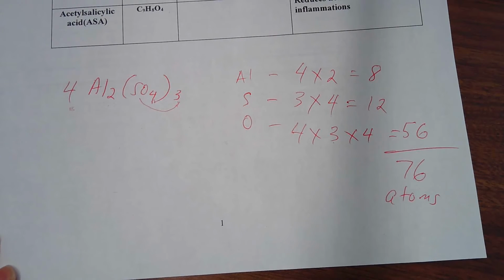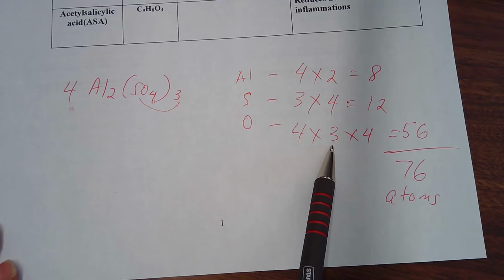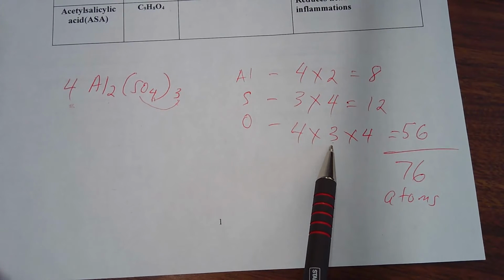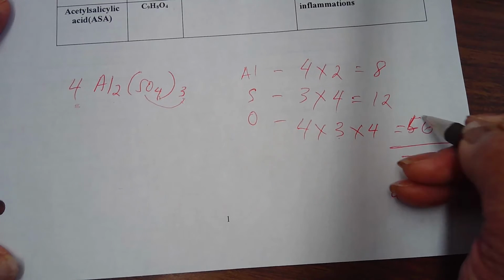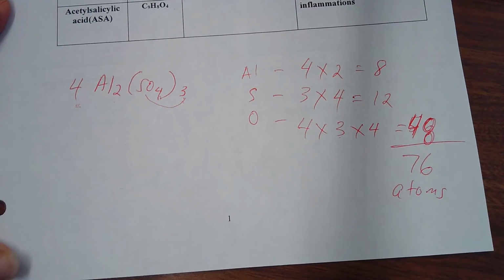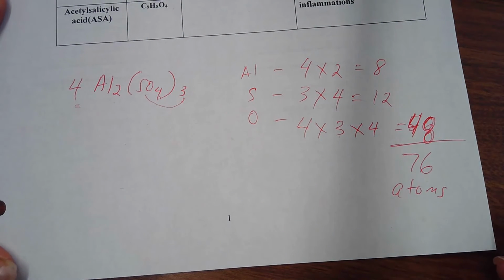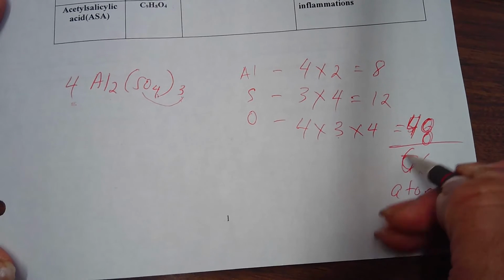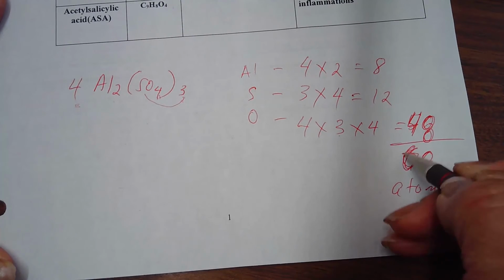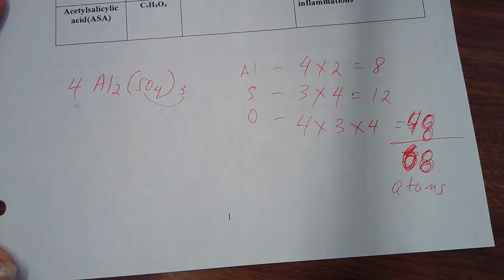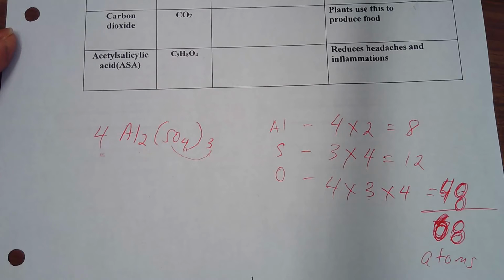Where? 12 times 4 is 48, not 56. Yeah, we miscounted. Yes, it's 48. So that makes it 68. Okay, we gave oxygen too much credit there. 68 atoms in 4 molecules of alum.